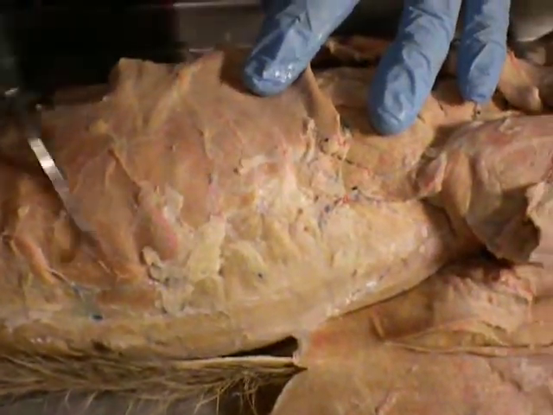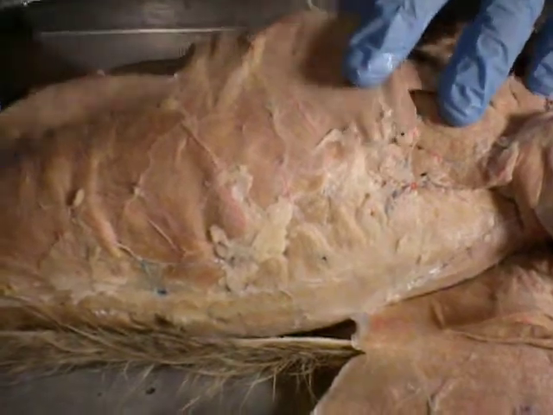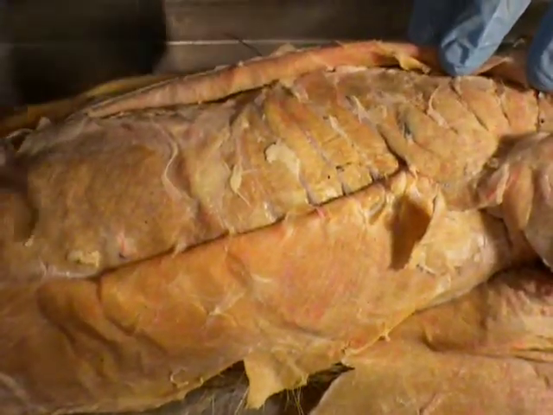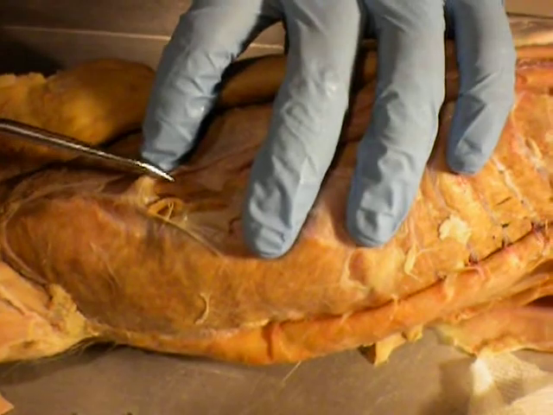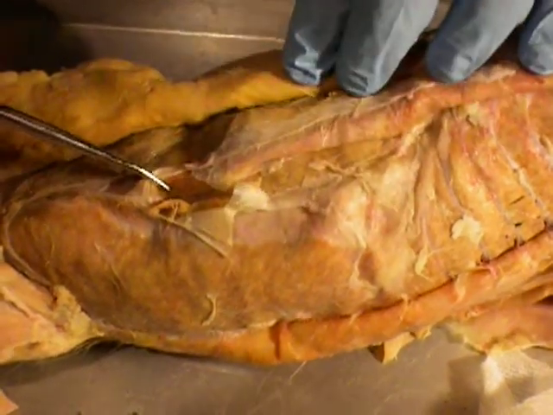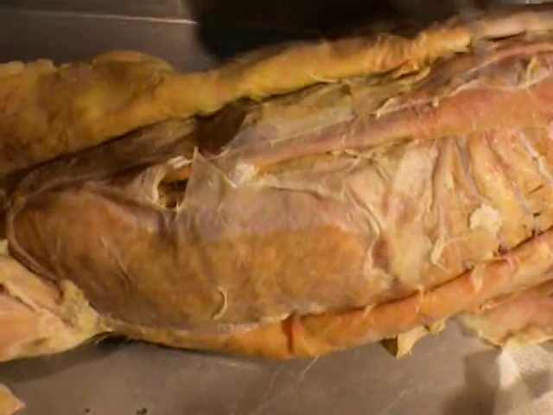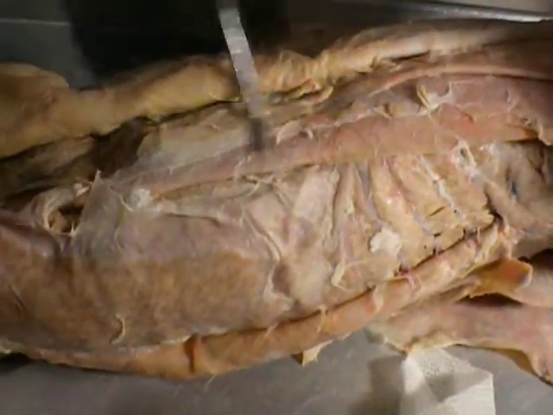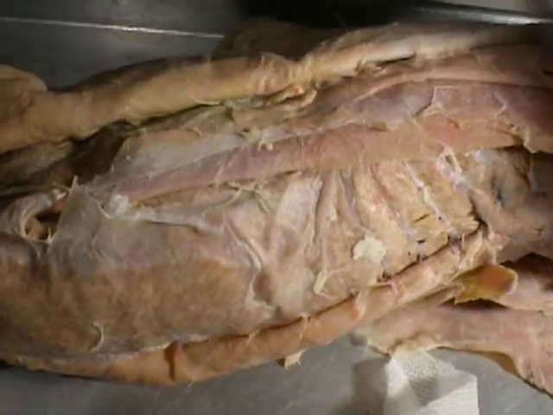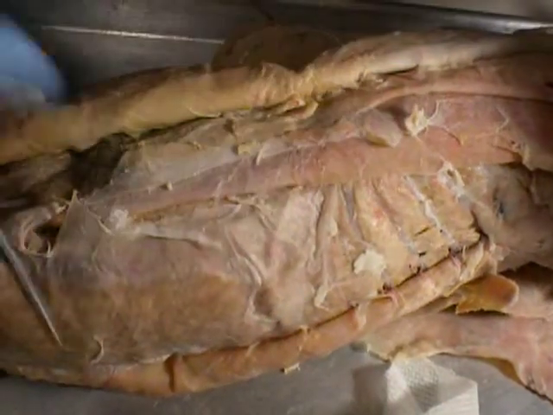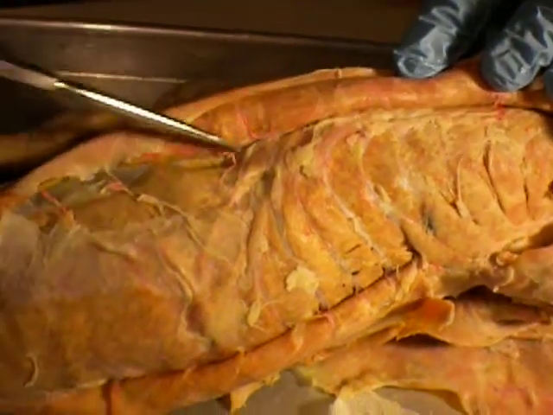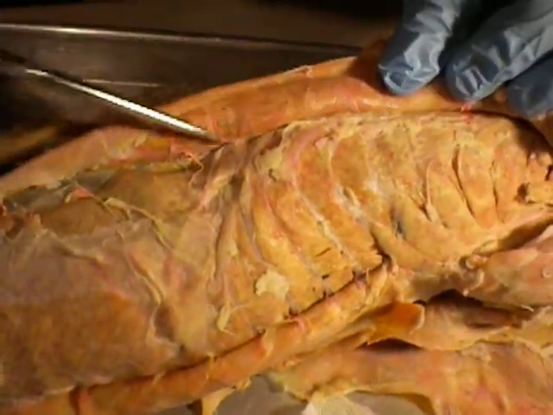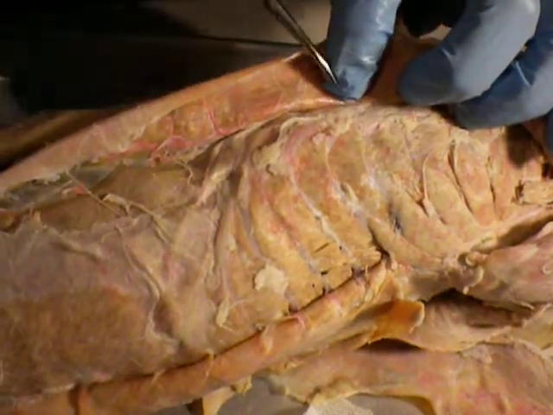Here we have the external abdominal oblique, internal abdominal oblique, transversus abdominis, which is as deep as you can go before you hit that pouch. You have the rectus abdominis, which runs the whole length, long and thin. Linea alba goes all the way from the xiphoid process all the way down, and it's a little white connective tissue. Looks like a tendon almost.